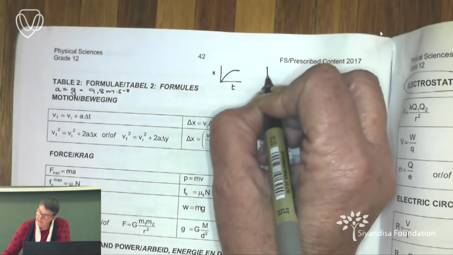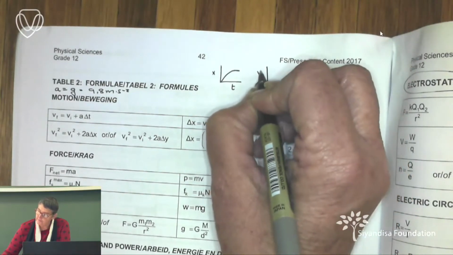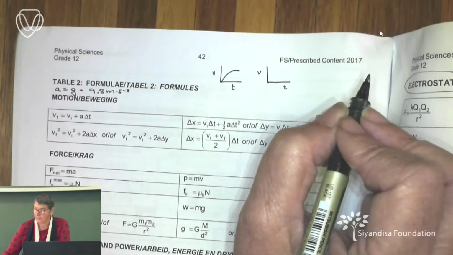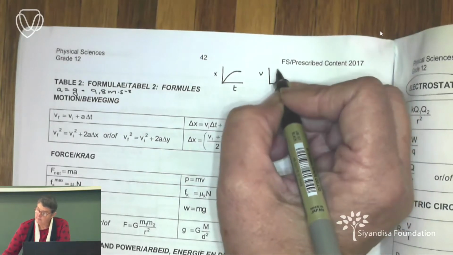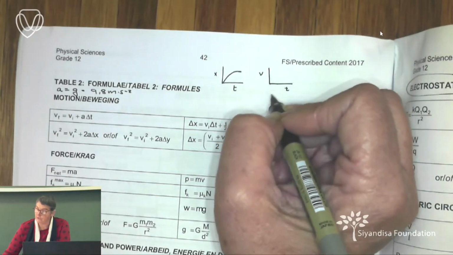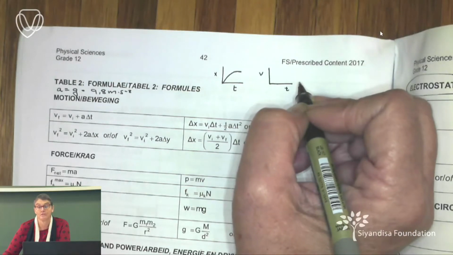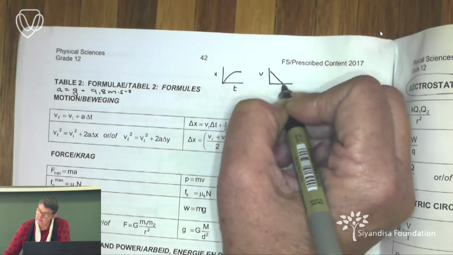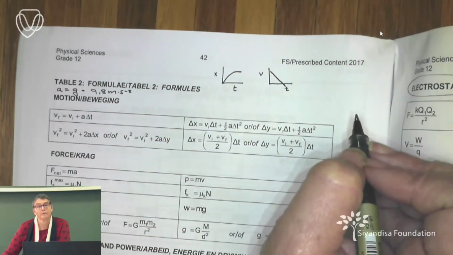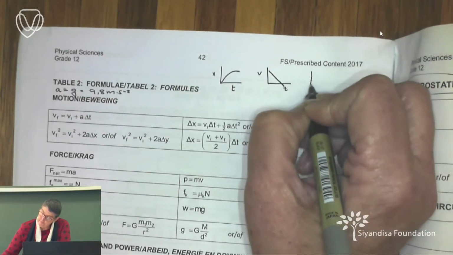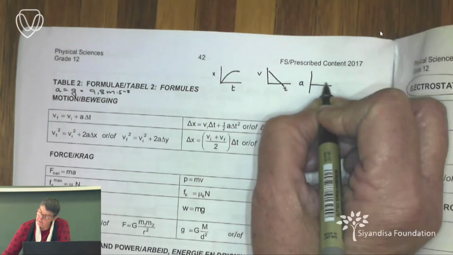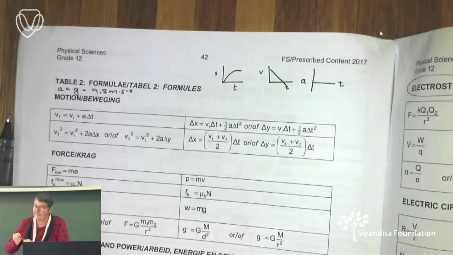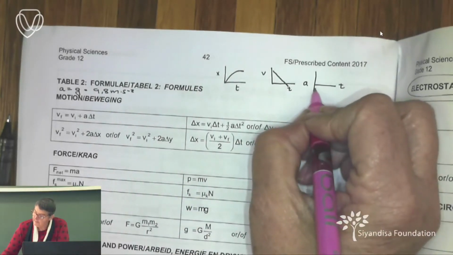Then what would happen to that object's velocity? I'm throwing the ball up now, remember. What would happen? That ball is going to go up, and it's going to leave my hand at a certain velocity. And that velocity is basically going to decrease until the ball stops. And because of the way my graphs look at the moment, I know that my acceleration-time graph would basically look something like that.